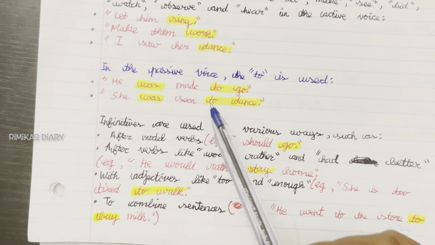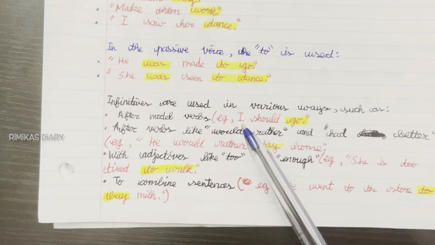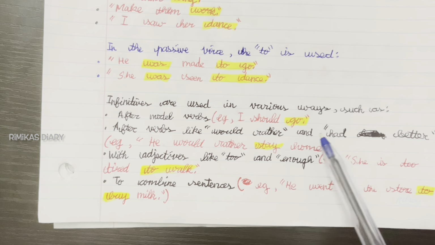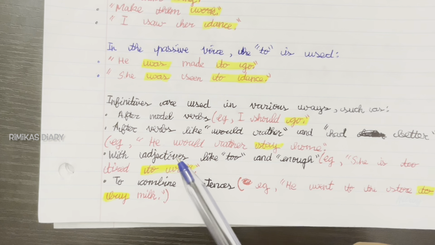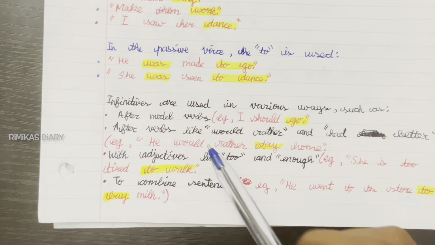Example, he was made to go, she was seen to dance. Next, infinitives are used in various ways, such as after modal verbs. So the first way is after modal verbs.